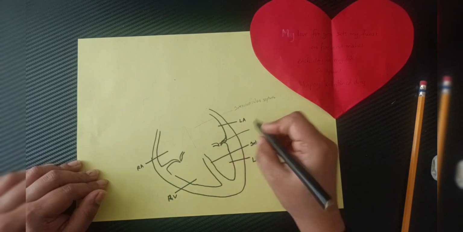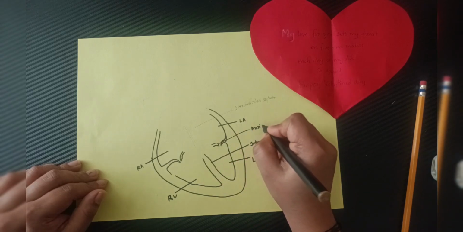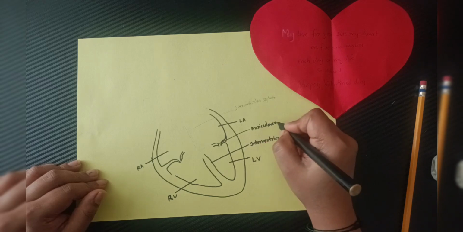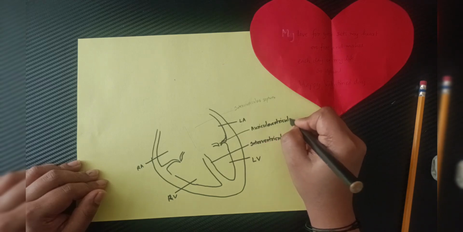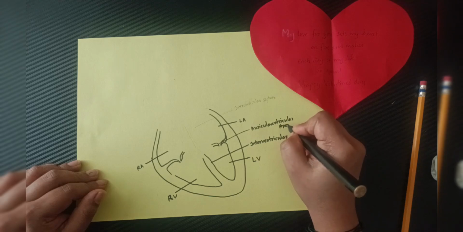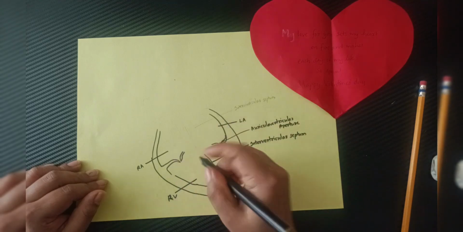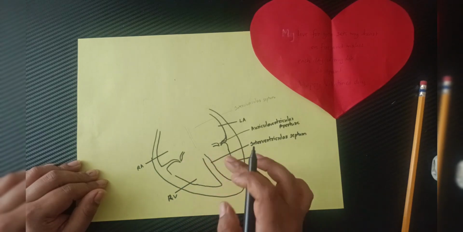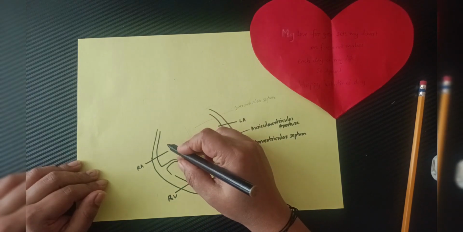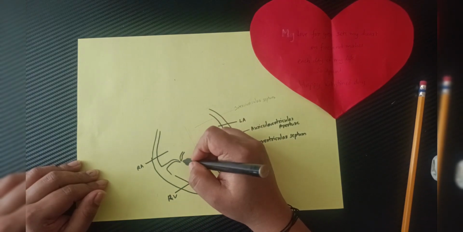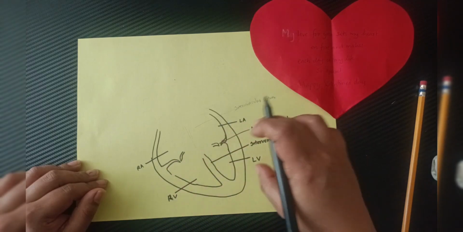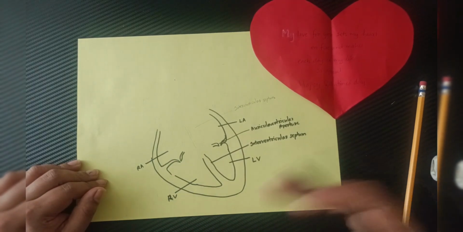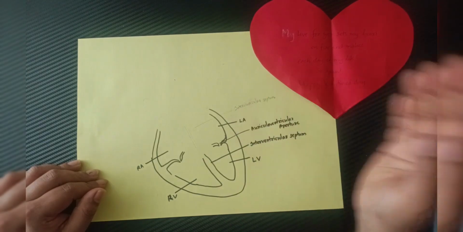And this is called the auriculoventricular aperture. This one is also called by the same name, auriculoventricular aperture. The right auricle and the right ventricle are partitioned by the auriculoventricular aperture, and the left auricle and ventricle are also separated by an auriculoventricular aperture.